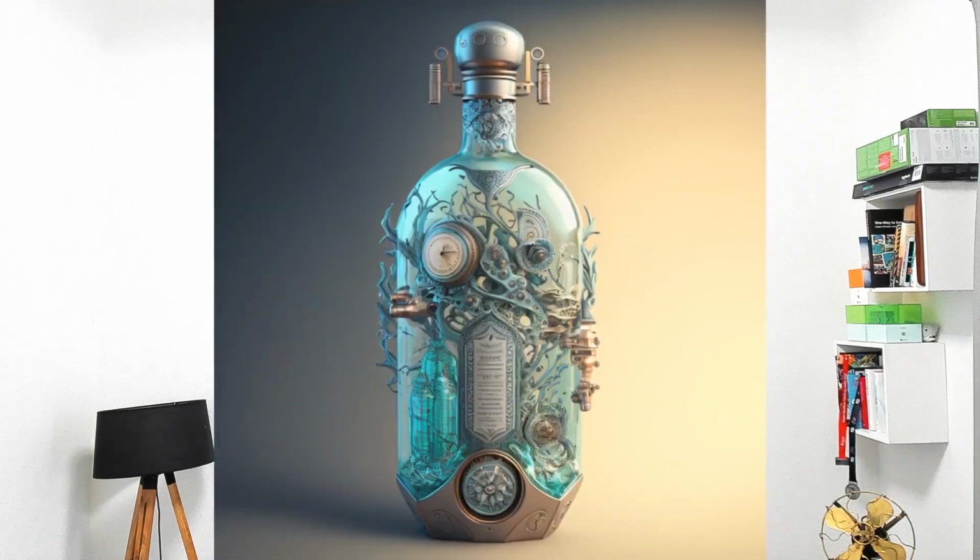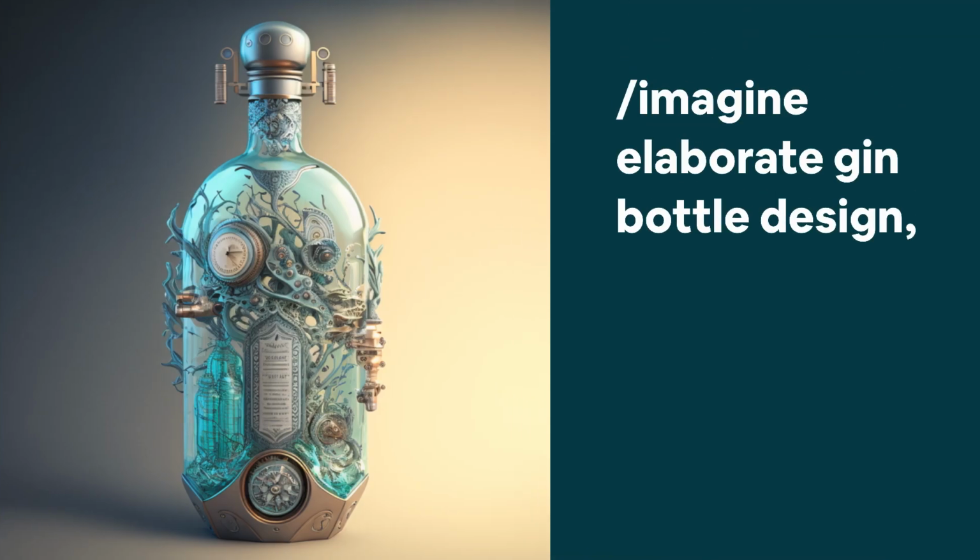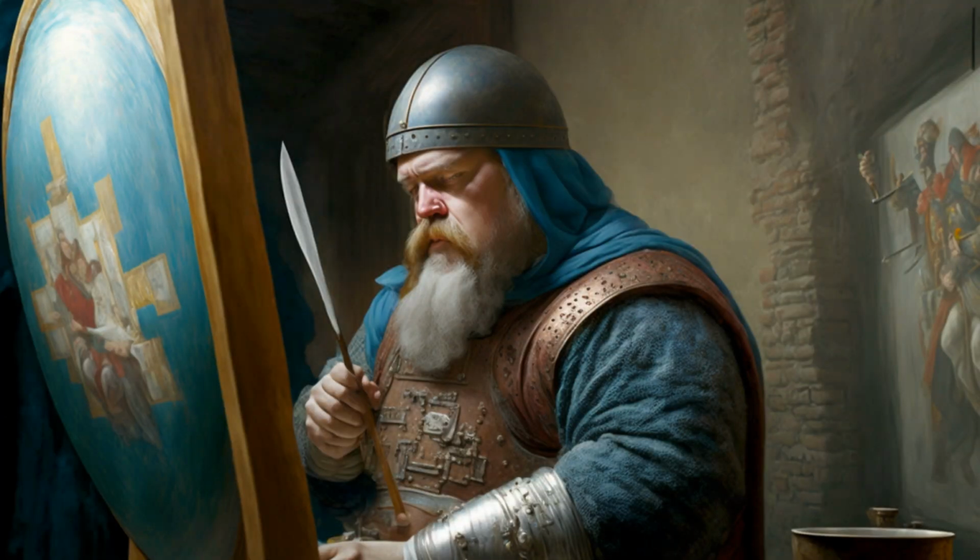Let's take this beautiful image of an imaginary gin bottle. And by the way, here's the prompt that I used to create it. Elaborate gin bottle design, glass, robot shape. Anyway, so getting back to the original question. The most honest answer to this question is that you'll have to return back to the medieval ages of graphic design and actually open an image editor. You know, something like Photoshop. I know this might sound shocking, and you probably don't even believe me. So for all intents and purposes, let me show you what the other options look like.